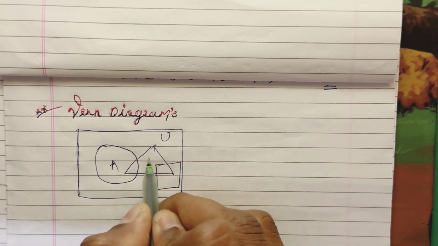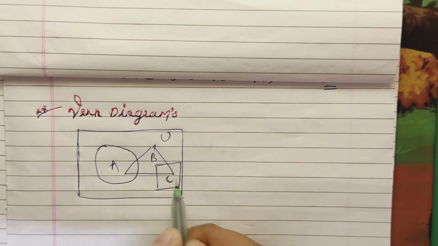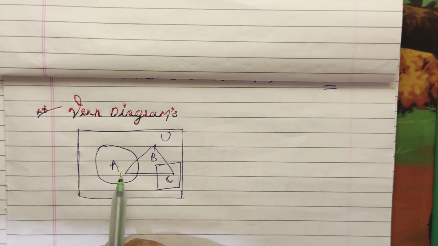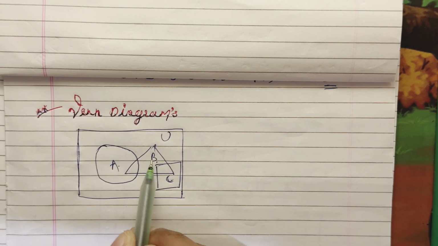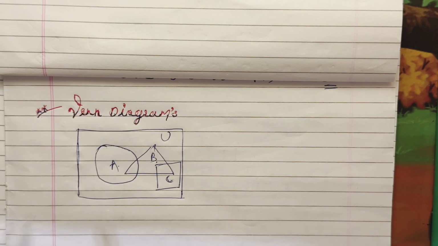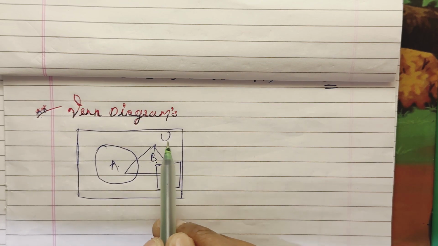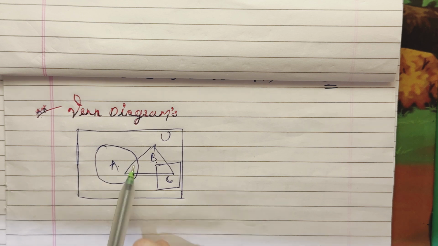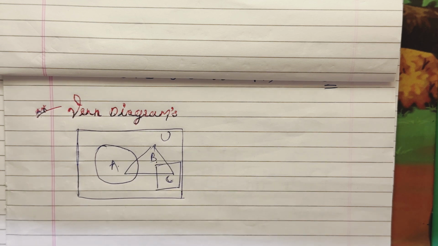A, B, C, these three sets I consider here. A is a subset of B, C is a subset of B, B is a subset of C, B is a subset of A, and all are subsets of the universal set. They are also proper subsets of U. So you can easily visualize a set and its subsets and their properties under a Venn diagram.